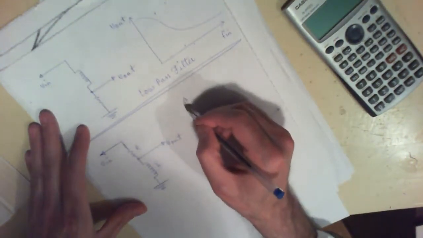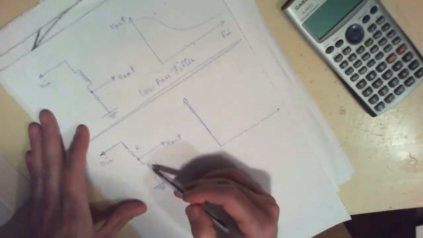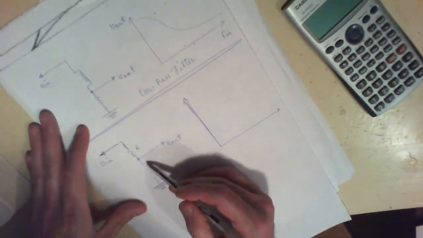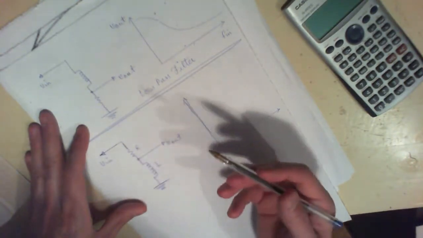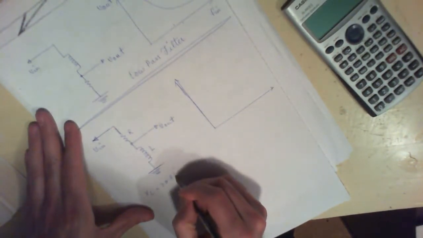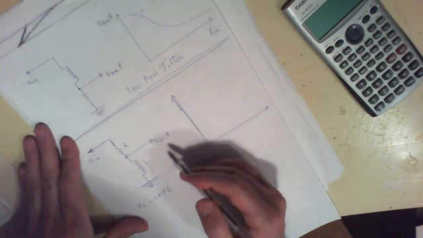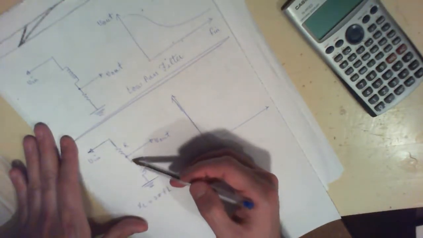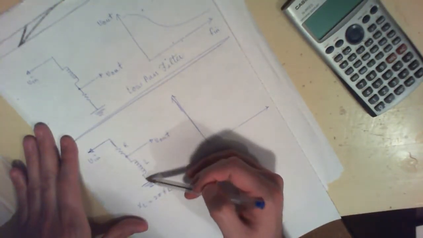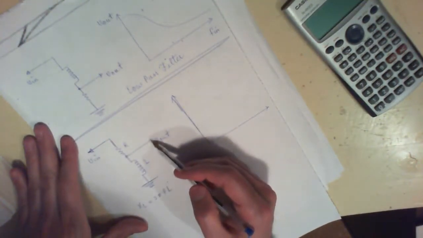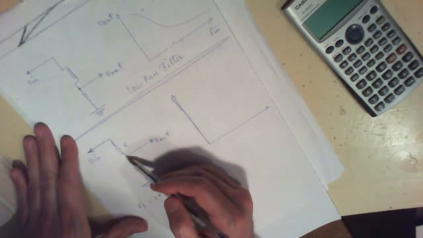Now what happens here is that as you increase your frequency, the reactance of this is going to increase as well, because you know that X of L is equal to 2 pi F L. So there is a direct relationship between frequency and reactance here. More reactance means more voltage drop across this inductor, and so the higher the voltage at this point.